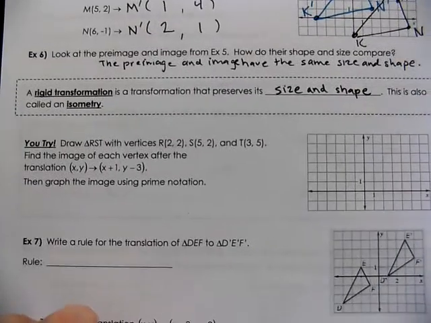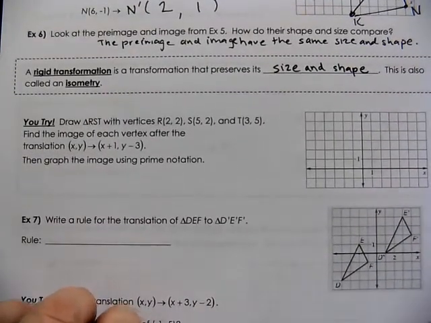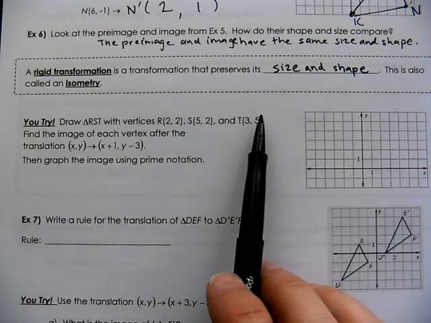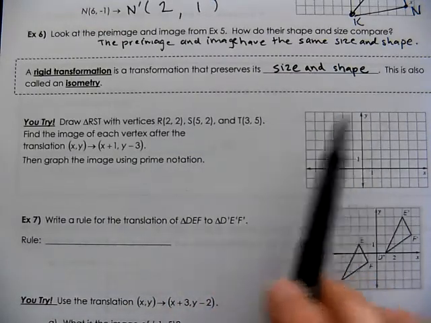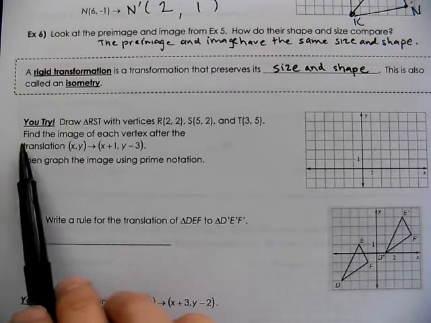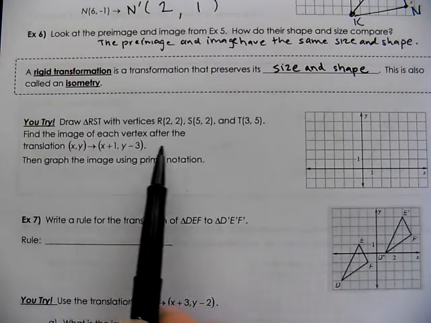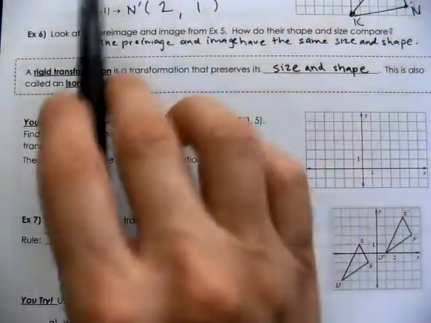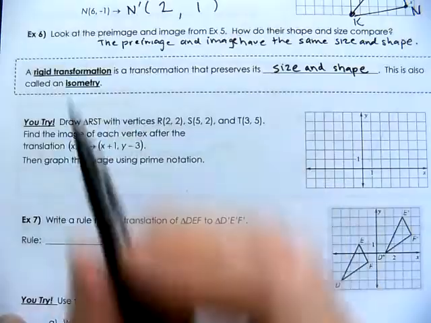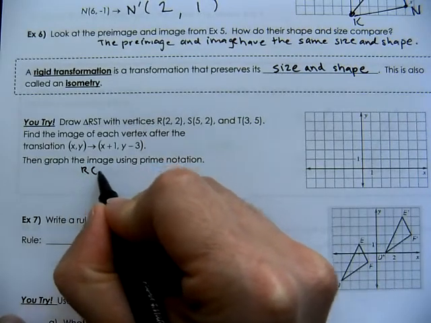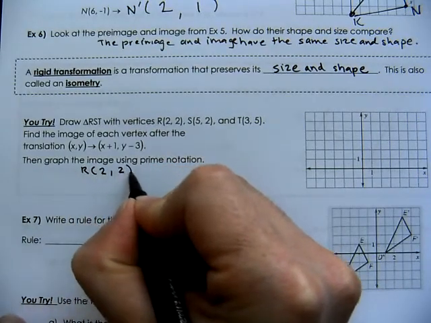Alright, so here's a Try problem. Draw a triangle RST with vertices R, S, and T. Alright, so you can plot that. And then for the image, use this rule. What I want to bring to your attention is we want to set up the table like what we had done in the previous example. So just to kind of get us started together, here's point R at 2, 2.